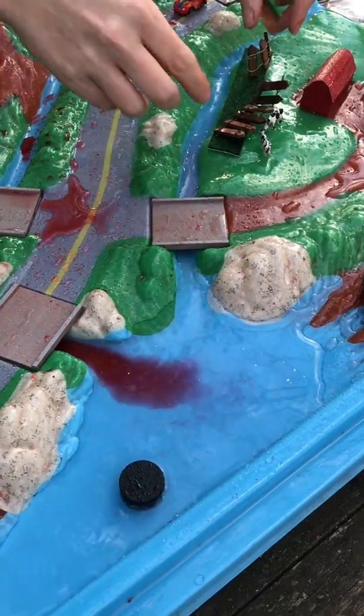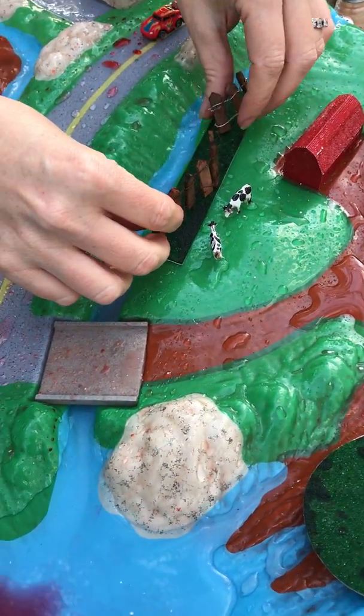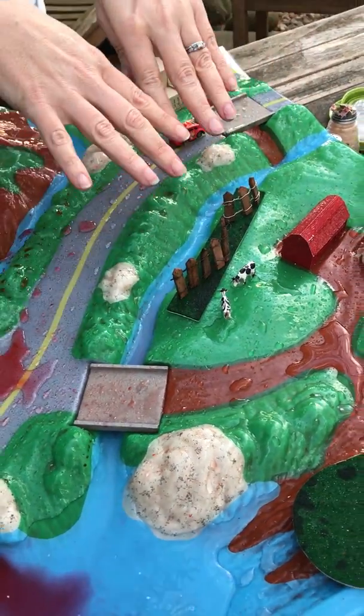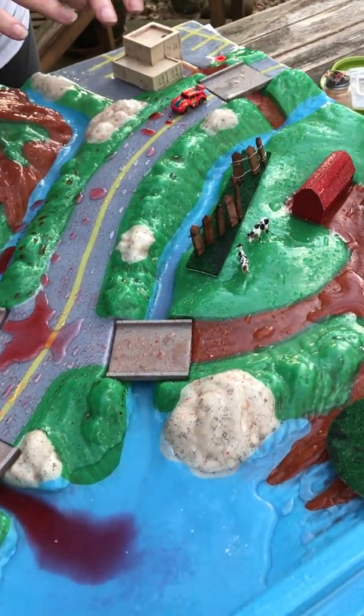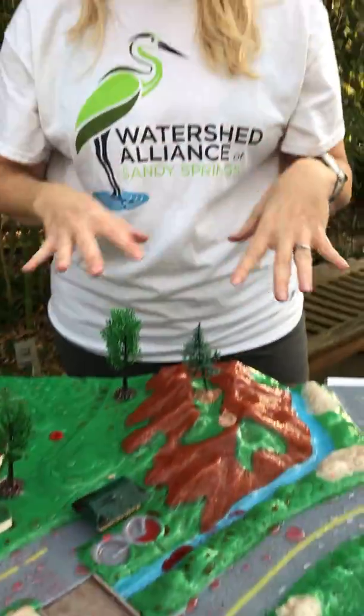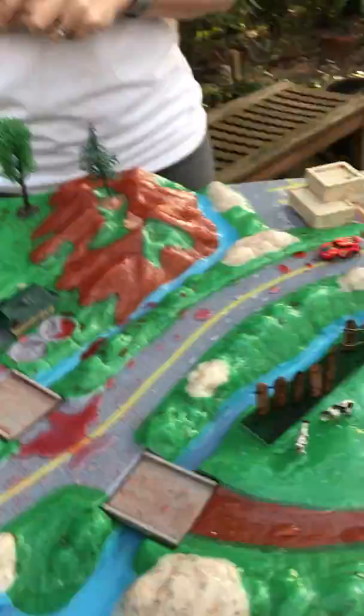Some things you can do is put these grass pieces here and show how plantings near stream buffers help minimize this runoff into the streams. There are different things like that that you can use for this model.